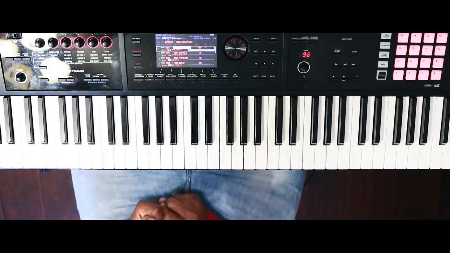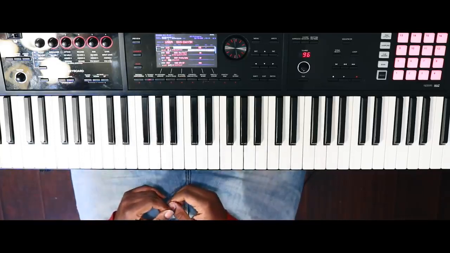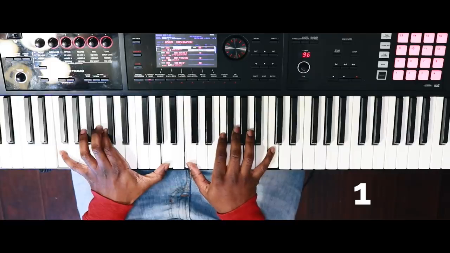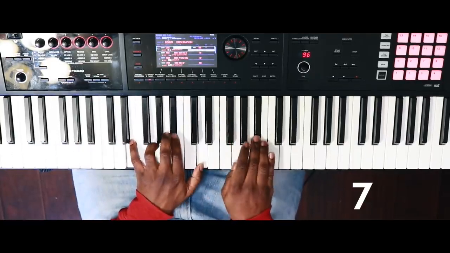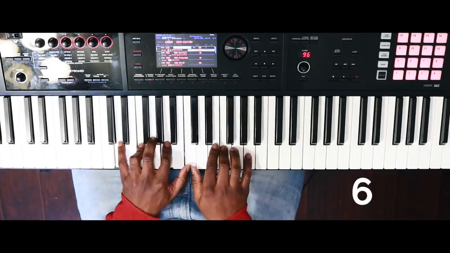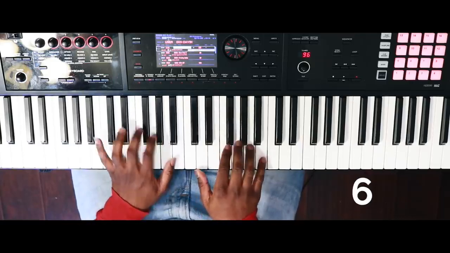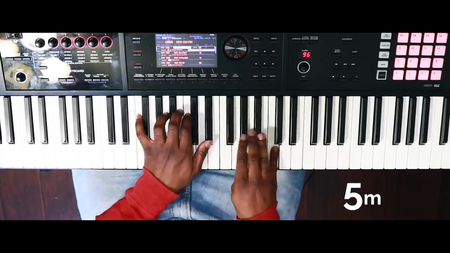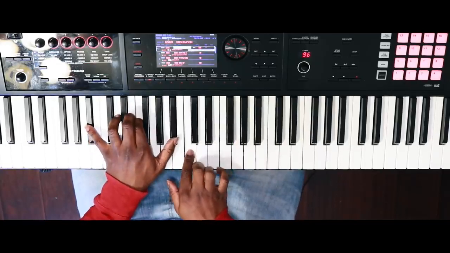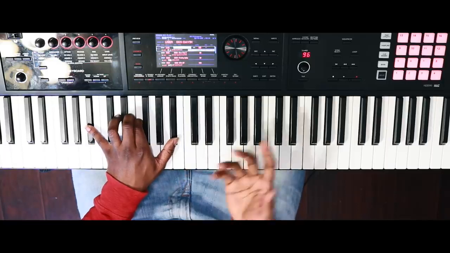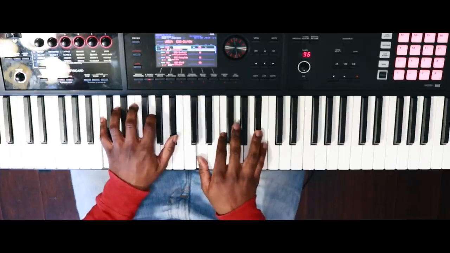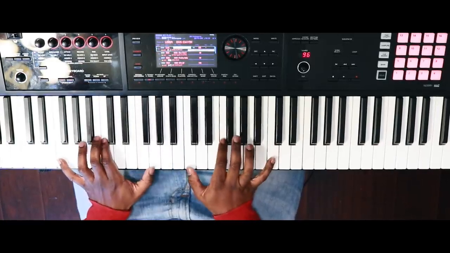An example of that would be, let's say we're in the key of F, right? Back to the 4, and after you get to the 4, you could either just go straight to the 5, and then you can go back to the 1.